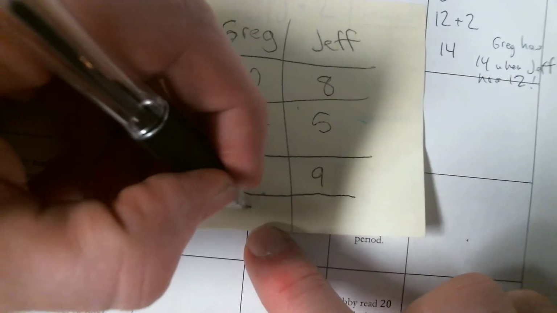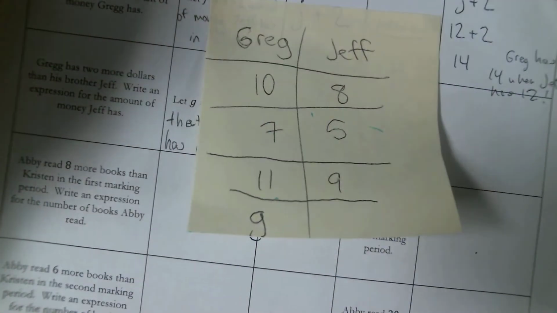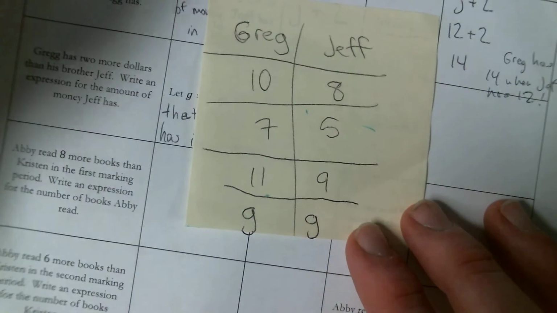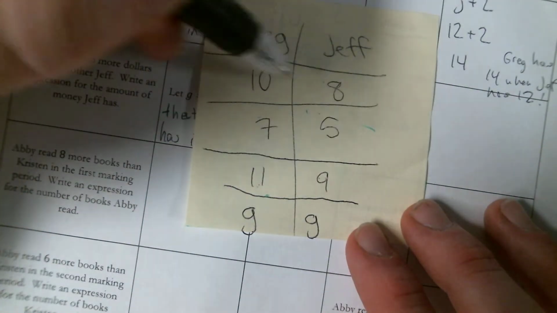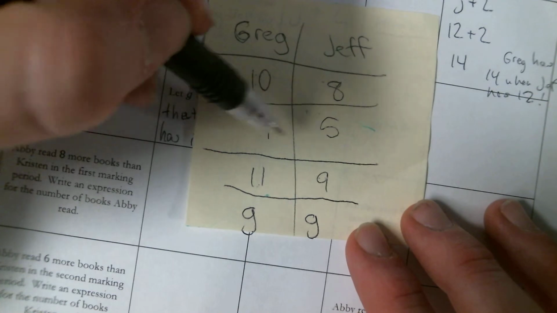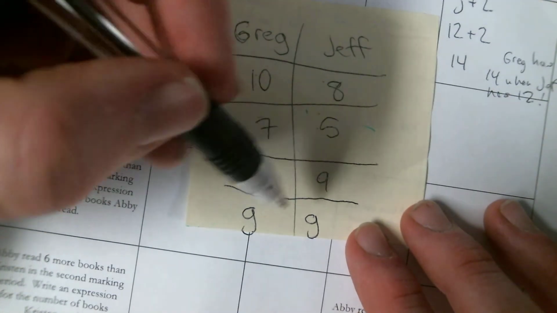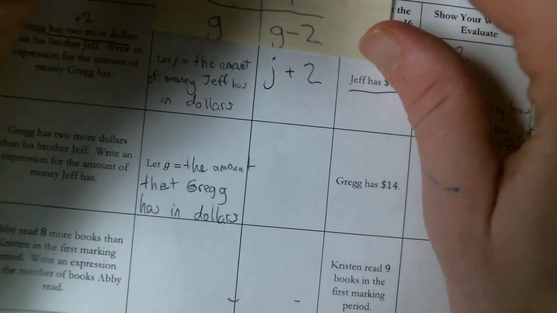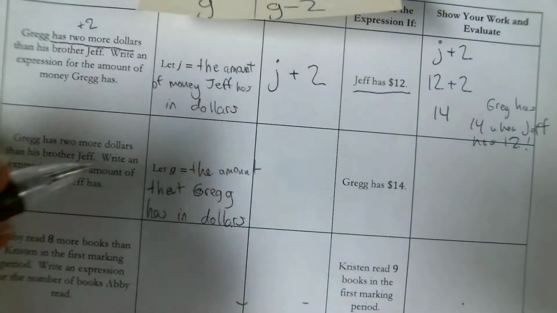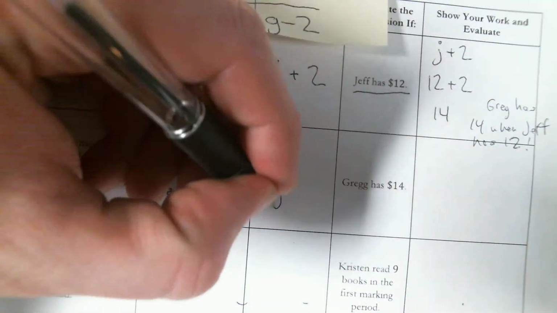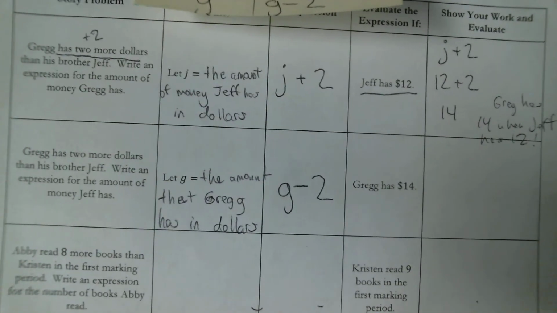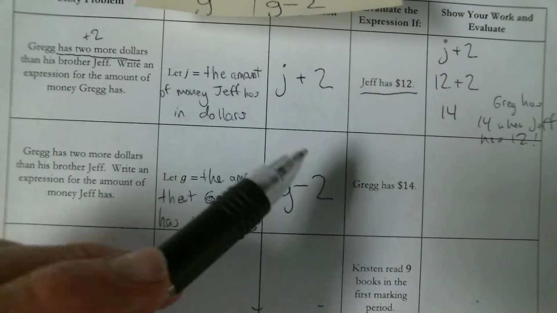So if Greg has G amount, right, that's what we're saying. How do we find Jeff's? We take Greg's, right? And how do I get from 10 to 8? How do I get from 7 to 5? How do I get from 11 to 9? I have to take G and take away 2. So if you think about it, when we switched people, when we were talking about Jeff, it was J plus 2. When we're talking about Greg, it's going to change now, and it's going to be G minus 2. So depending on who your variable is, that can change your expression.